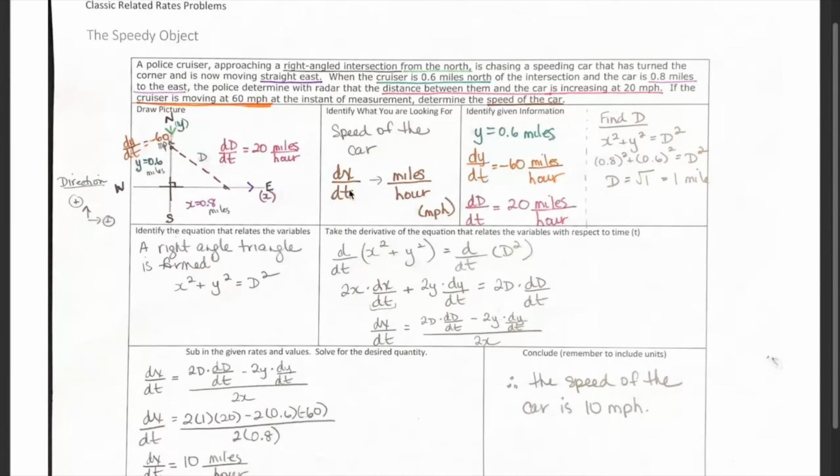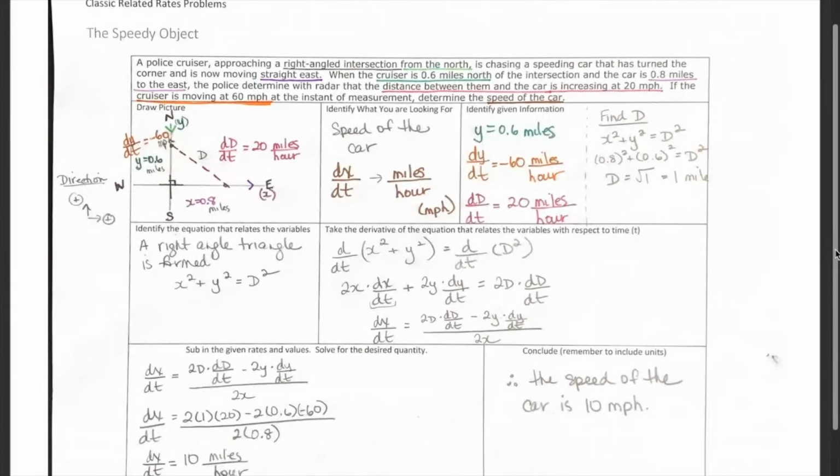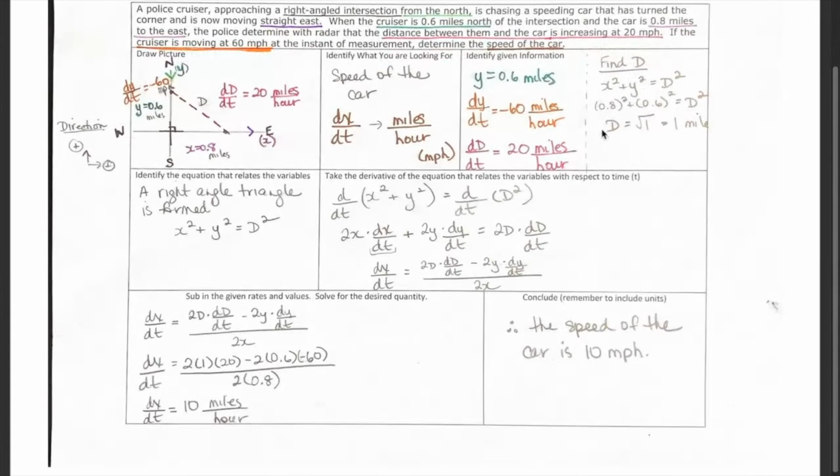And because I'm looking for dx by dt, I just took that extra step of rearranging the equation. I subtracted this from both sides, so I have it negative over here, and then I divided both sides by 2x here. So here's my equation for dx by dt, and finally, I'm going to take the values that I summarized up here, all of my given information, and plug it in. I know my d is equal to 1. My dd by dt is equal to 20. My y is equal to 0.6. My dy by dt is negative 60. And my x is 0.8.